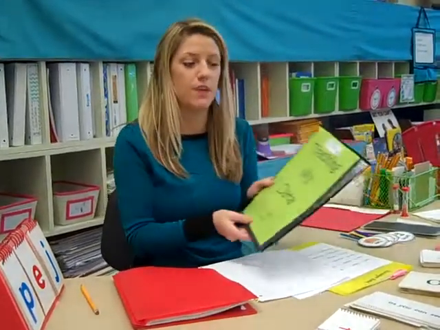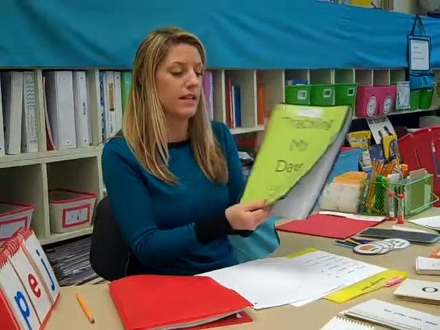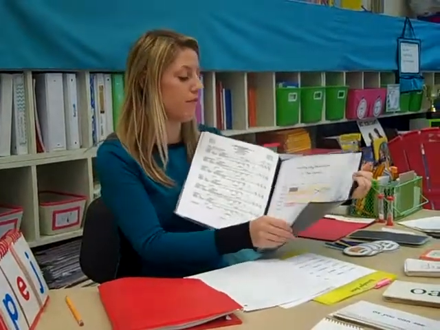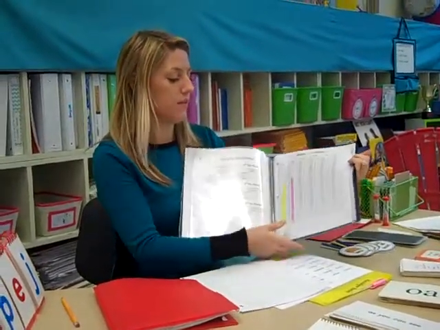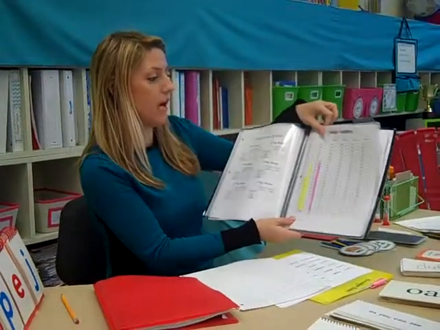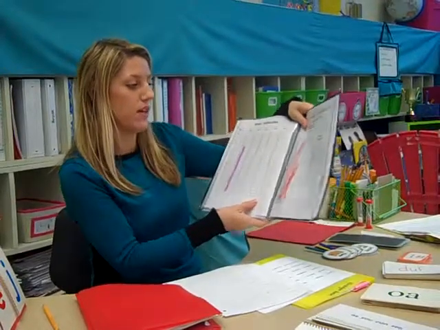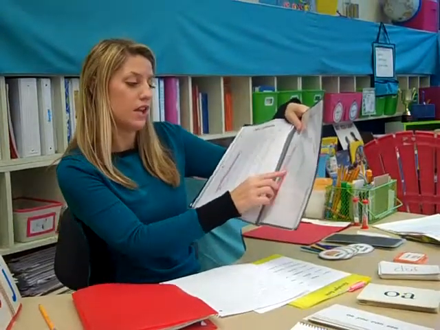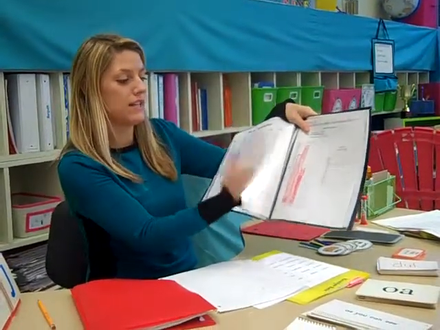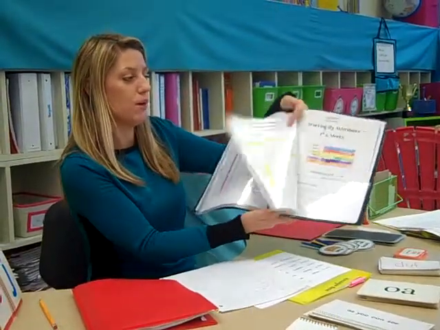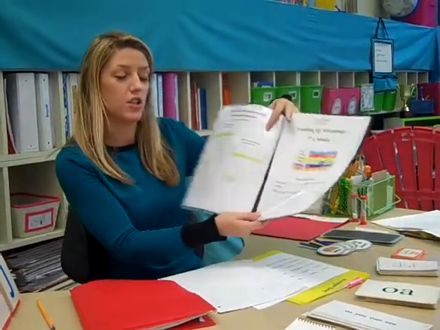Once we have tracked their data that they did with me at their back table, they pull out their Tracking My Data folder and they record the scores. They record how many numbers they read and how many words they read in 1 minute. So that, for example, this student read 13 words in 1 minute yesterday, and today when she comes to my back table, she'll record how many words she read so she can track her own progress.